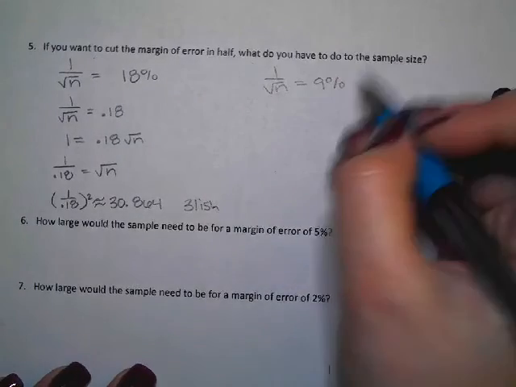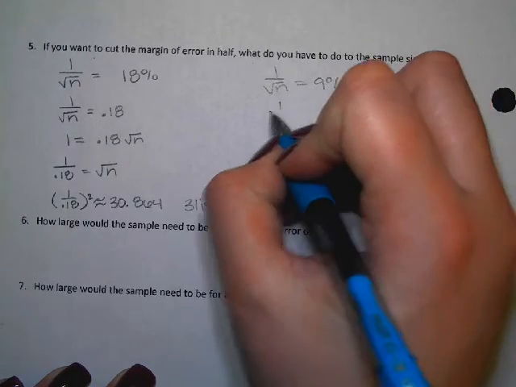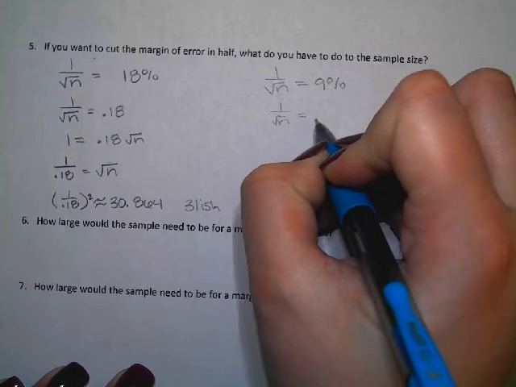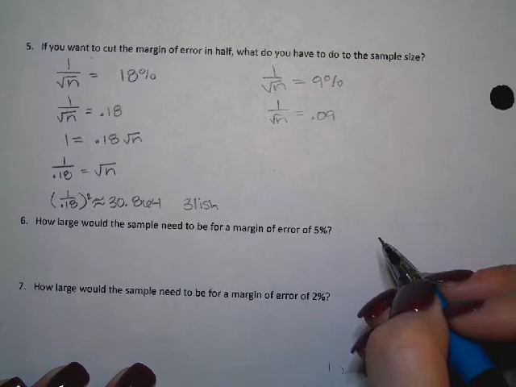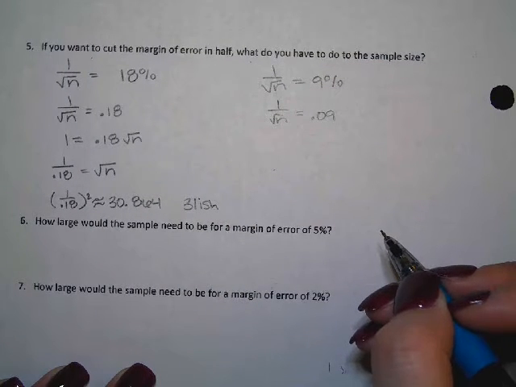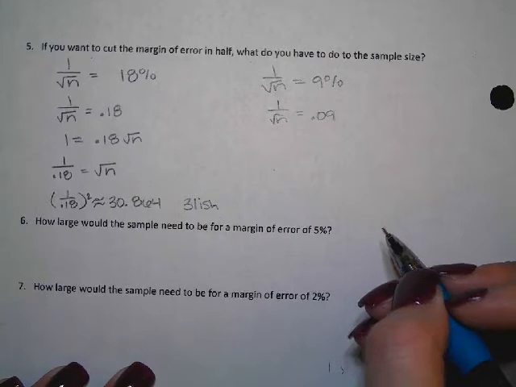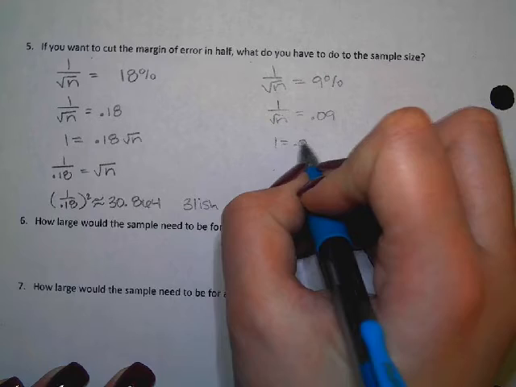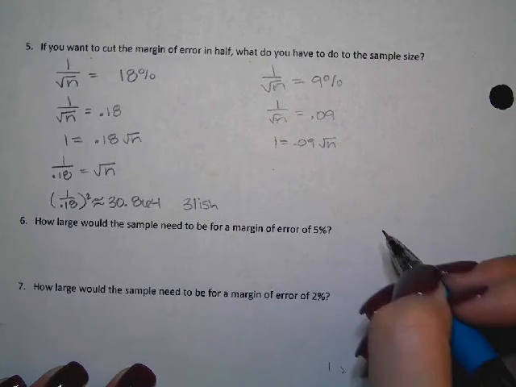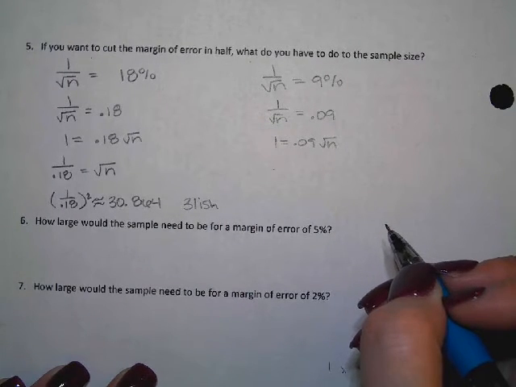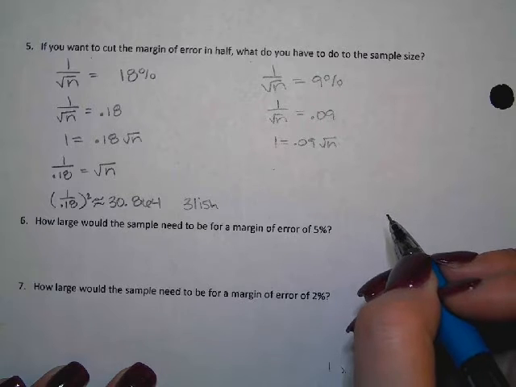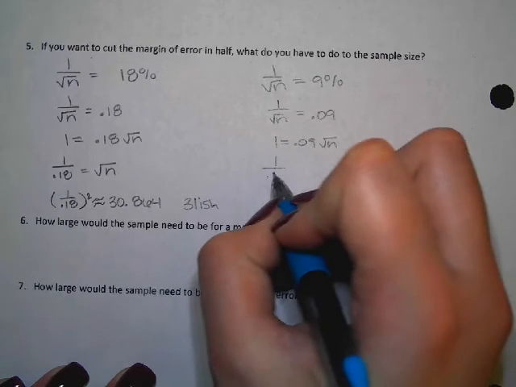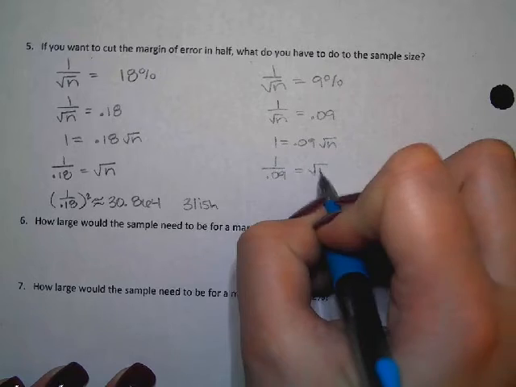Okay. Over here, we've got 9%. So I've got 1 over root n equals 0.09. And then 1 equals 0.09 times the square root of n. Over 0.09 equals square root of n.